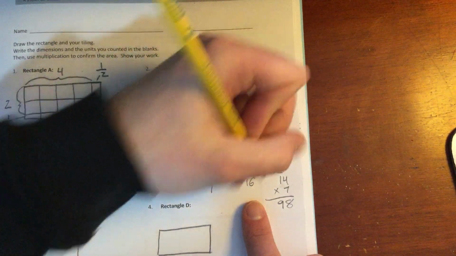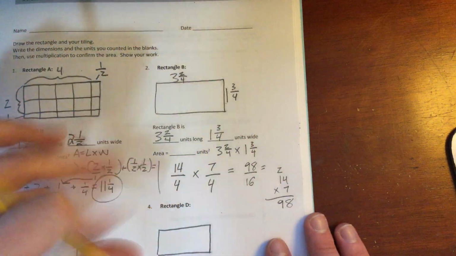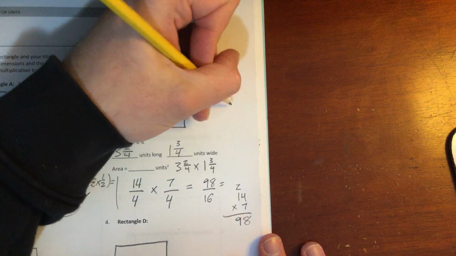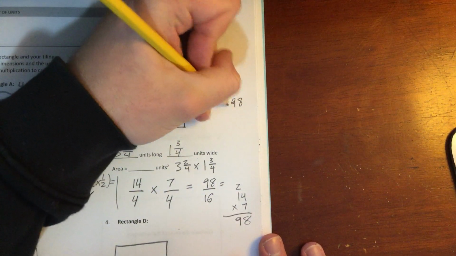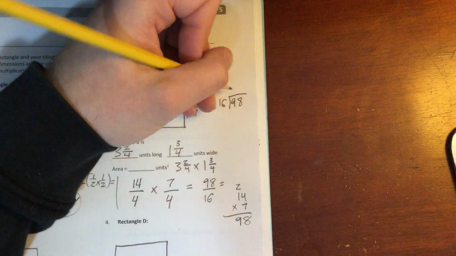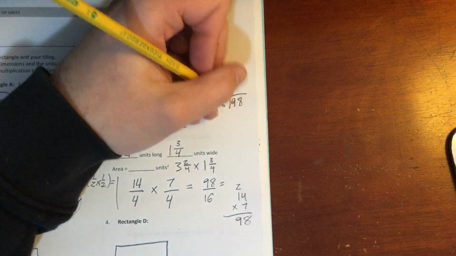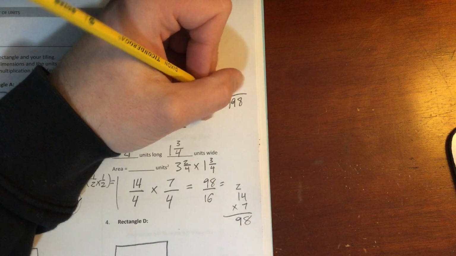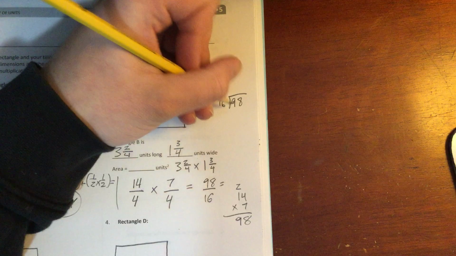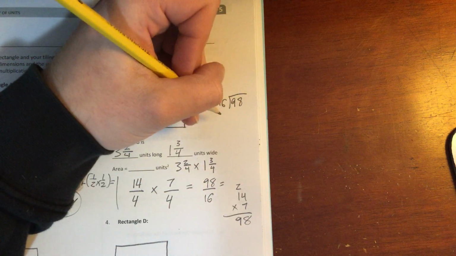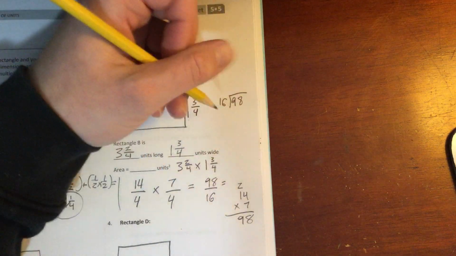so we have a better idea of what this actual amount is. We know that fractions can essentially act as division. Our numerator is the number being divided. Our denominator is the number we're dividing by. With 98/16, I am going to think about how many times 16 can go into 9. It can't, so now I'm going to think about how many times 16 will go into 98.